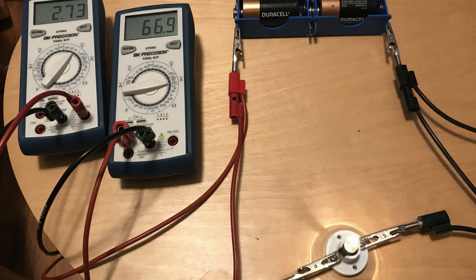And then I have an ammeter wired in series with the two batteries. The voltmeter is attached in parallel to the battery. And the ammeter was attached in series to the battery and light bulb, and we measured 66.9 milliamps going through it.